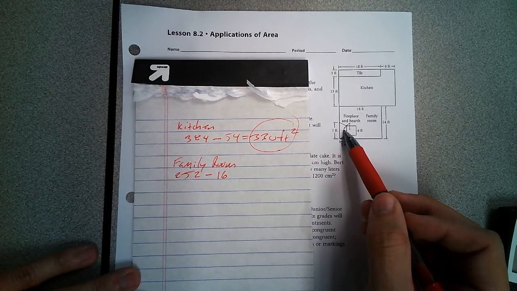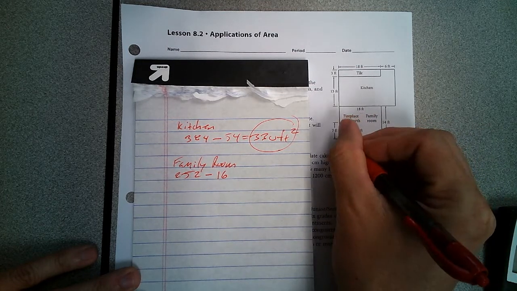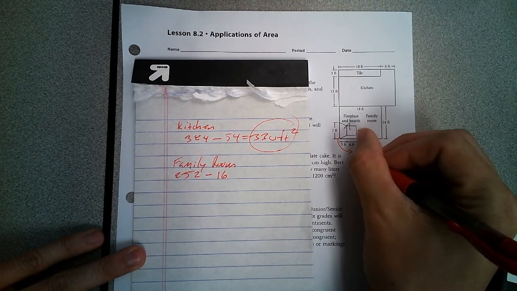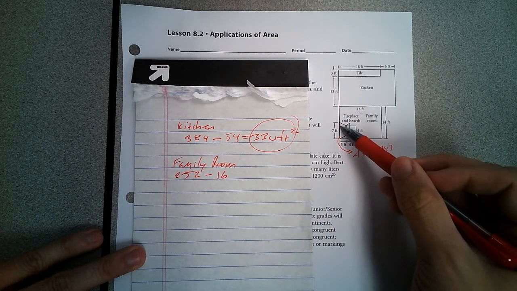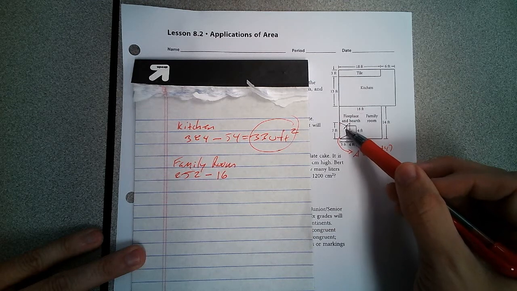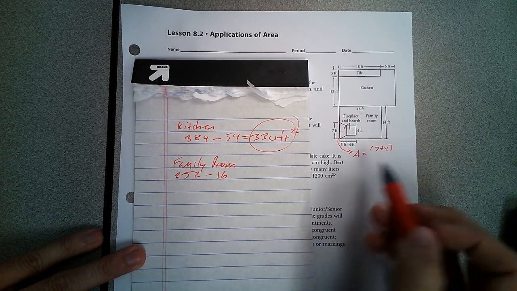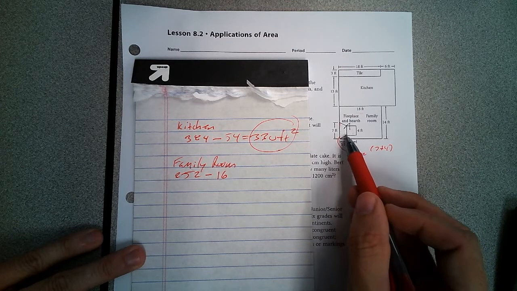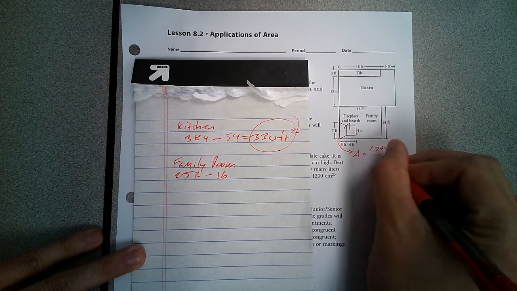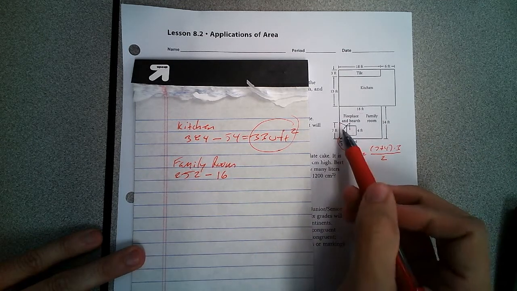This shape is a trapezoid. Now, if you remember our trapezoid formula, for this one, I'm going to go ahead and just write it down here. The area of a trapezoid: the bases are the parallel sides, so this base here is 7, this base here is 4, and then we're going to multiply that by the height. Now the height is this 3 feet here. That's the distance between the bases. So times 3, that whole thing divided by 2. That's the area of this trapezoid shape.